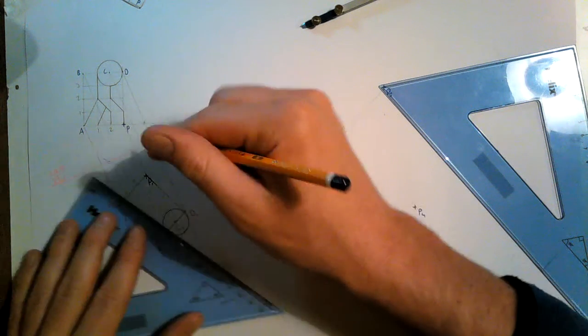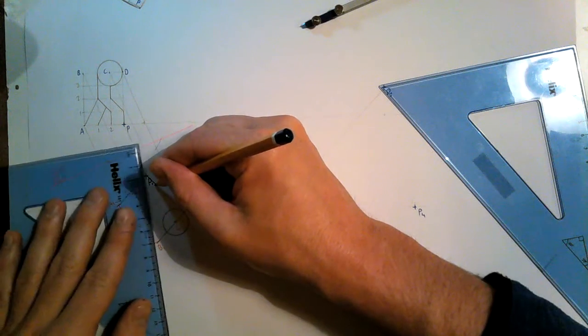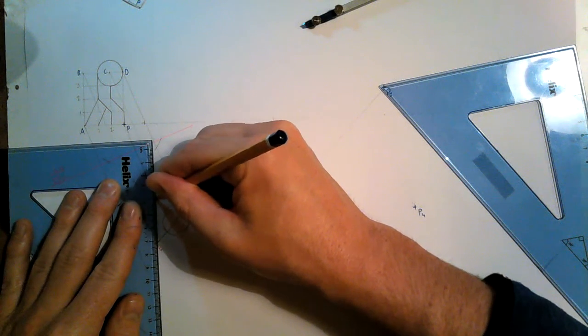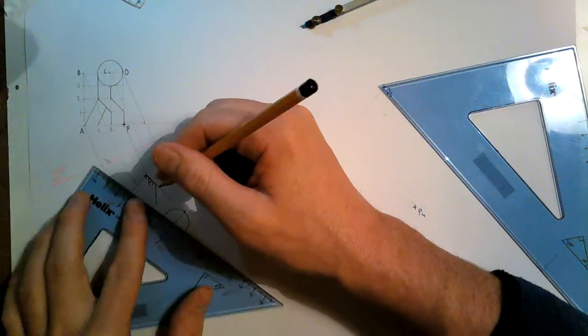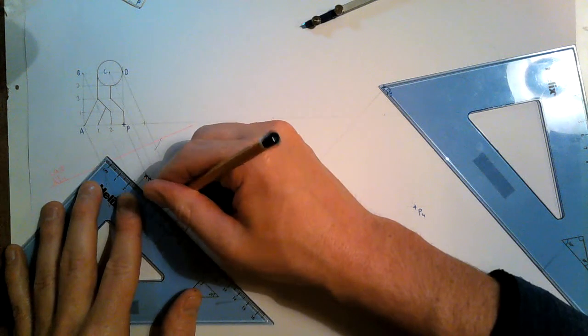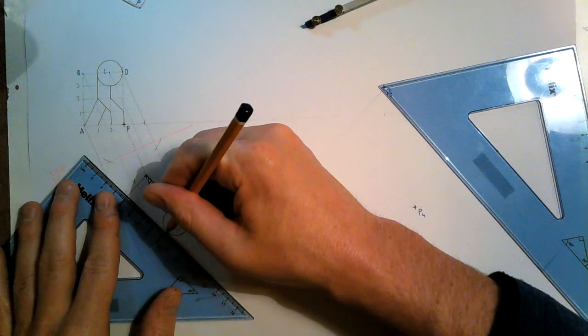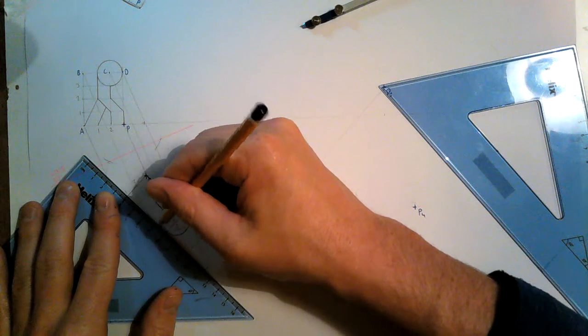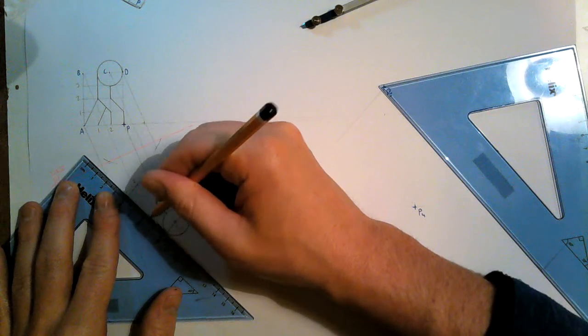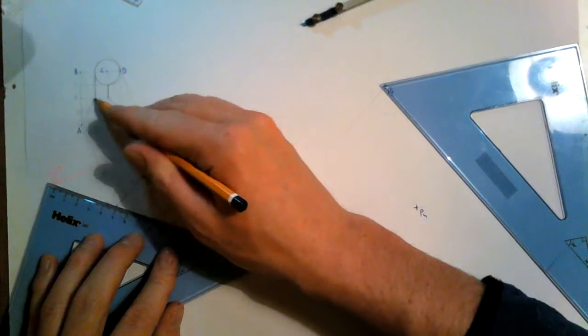Okay, it then goes diagonally, then it goes up 1 towards the head. Okay, the back of his neck goes down 2. Okay, and then that point goes all the way back to A.